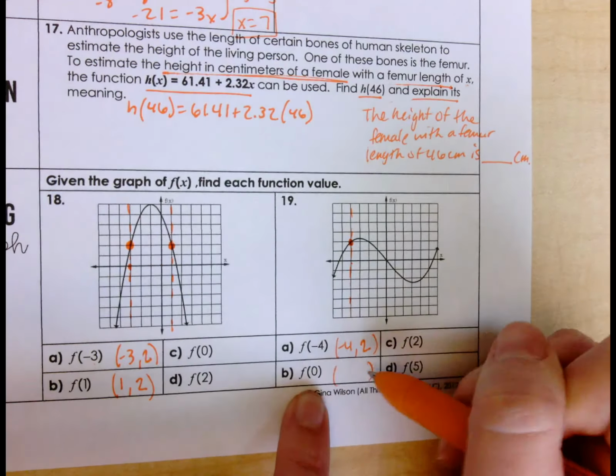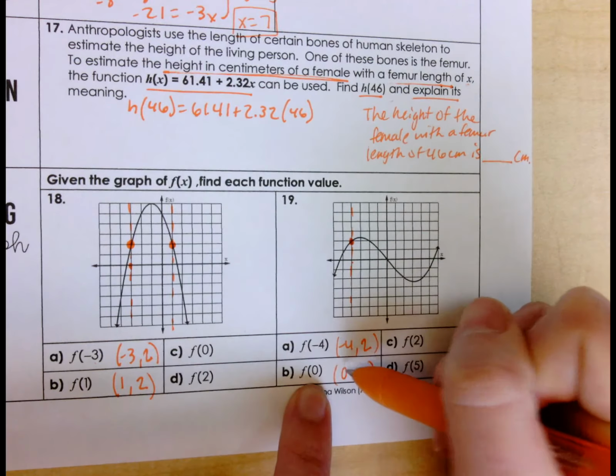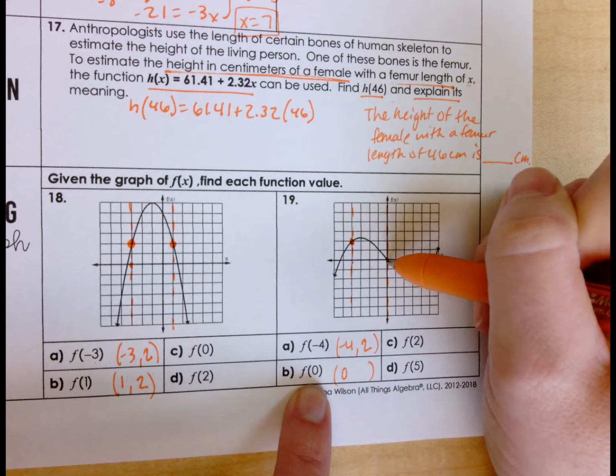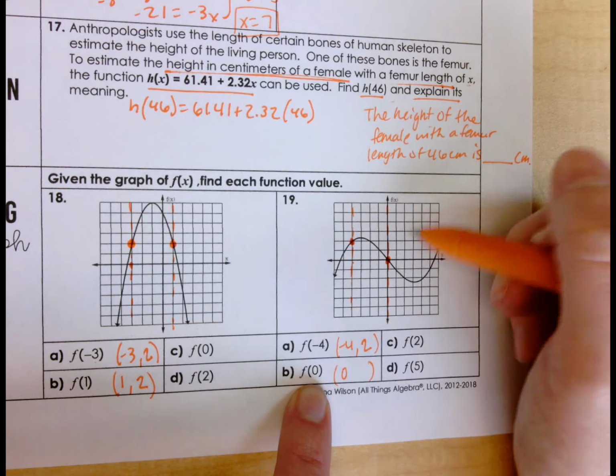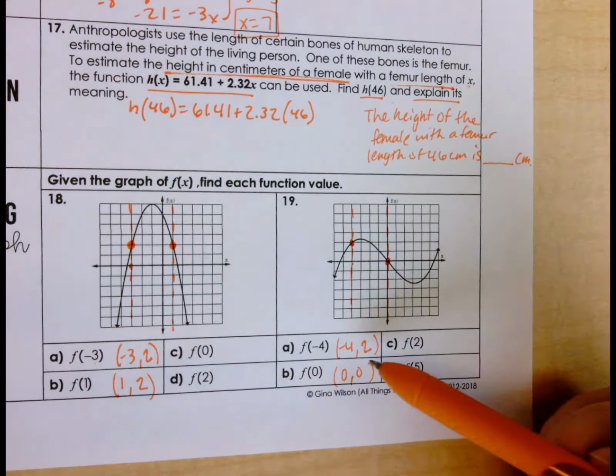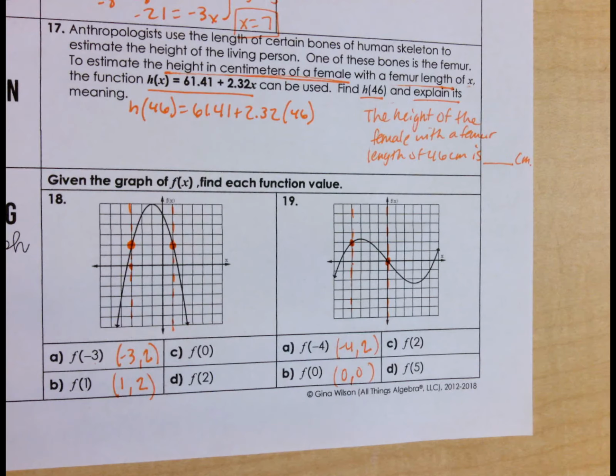All right, so this one, if x is 0, all right, here's the 0, x is 0. It's going to be on this line. What's the y value for that coordinate right there? Also 0, okay? So that's what you're going to be doing. You're looking for those points that cross that value on that x coordinate, all right?